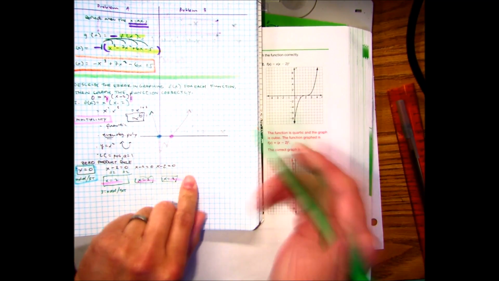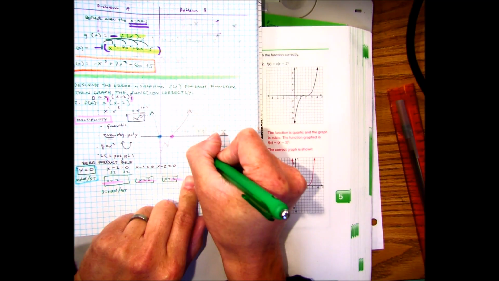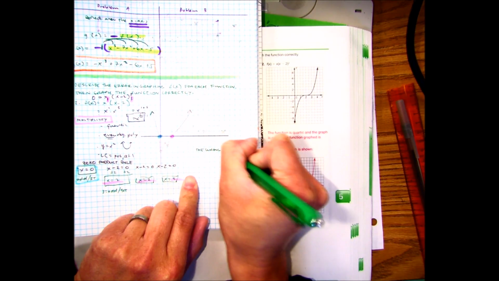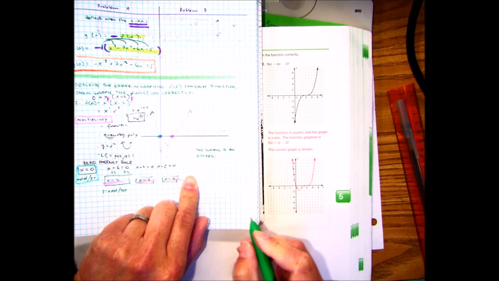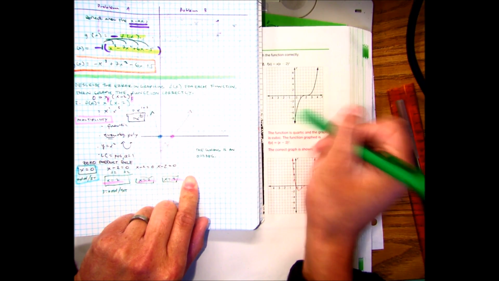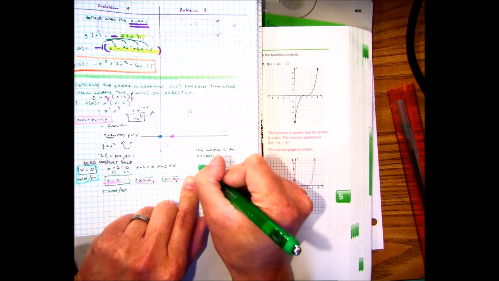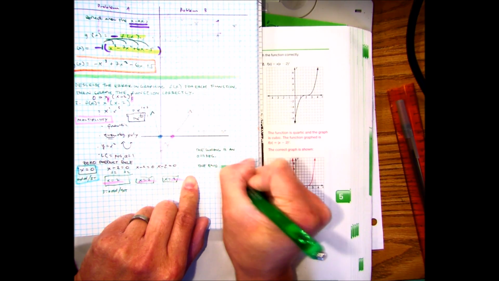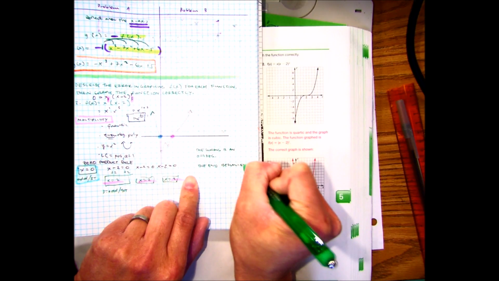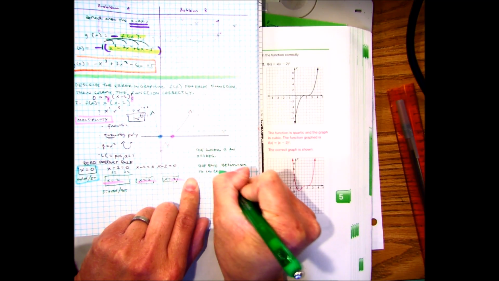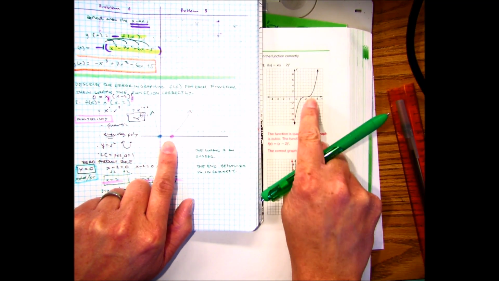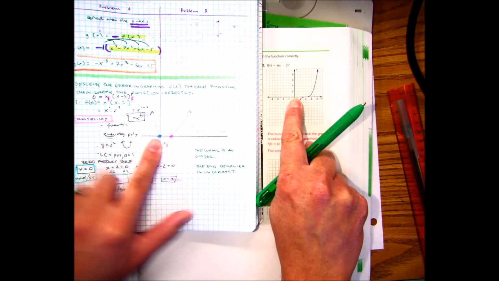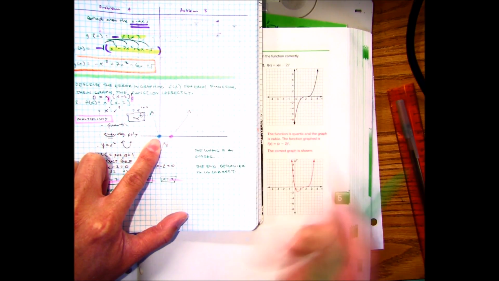What's the error in this graph? They graphed an odd. The wrong graph is an odd degree. Well, what's wrong with it? Its end behavior, starts down, ends up, is incorrect. The end behavior is incorrect. Notice here you do have a shoot through at 2. They did not graph the x-intercept, x equals 0.